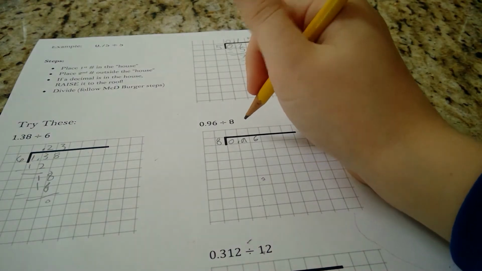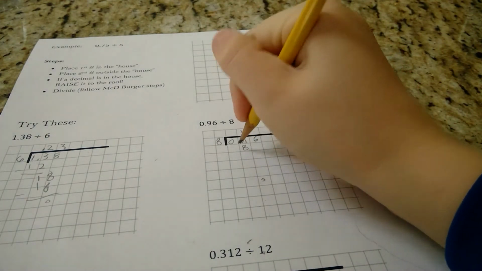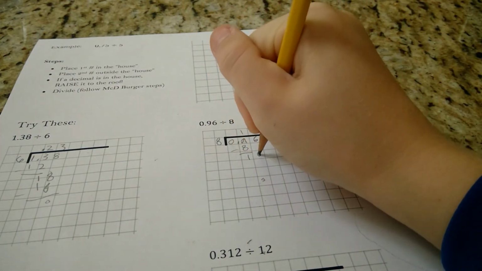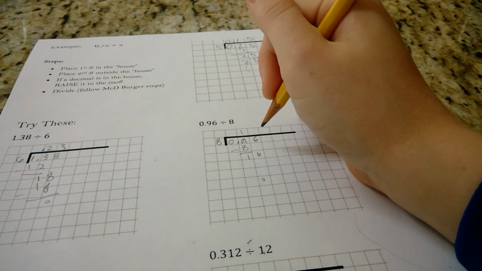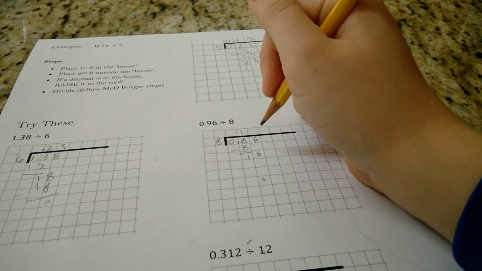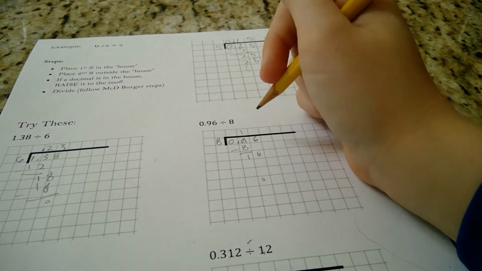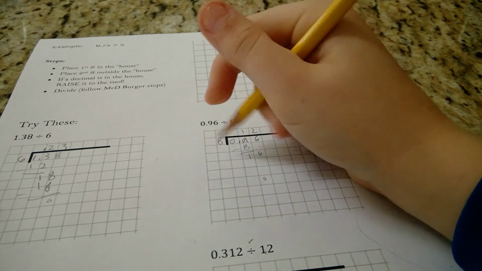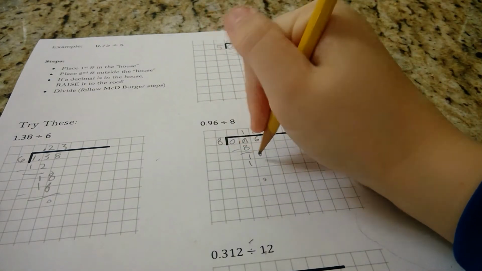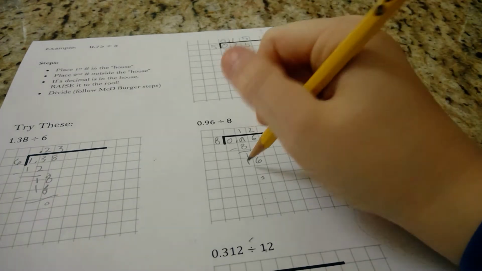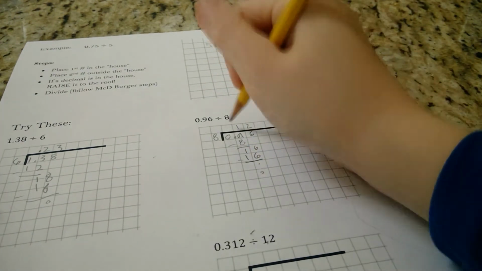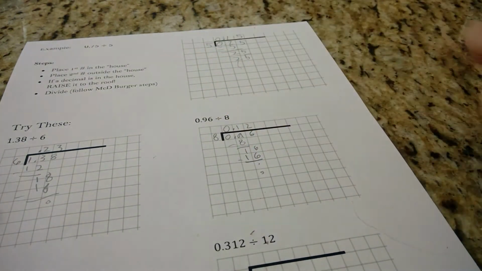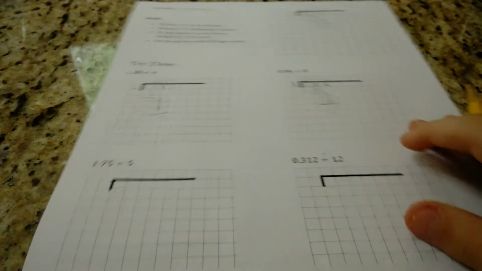So I move on to the 9. 16 divided by 8 would be 2. And 2 times 8 equals 16. That's going to be our answer. And make sure you put down the zeros. All right.